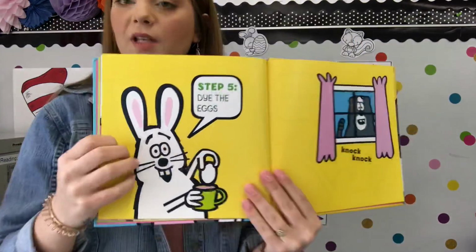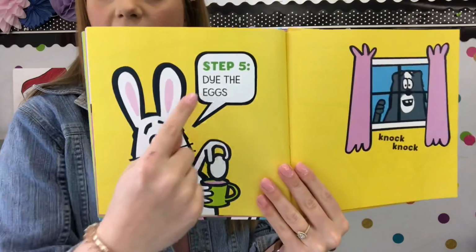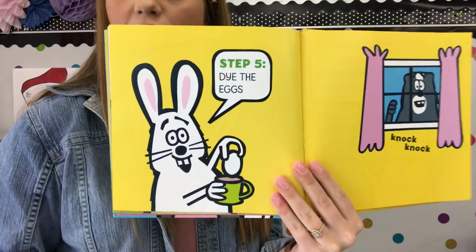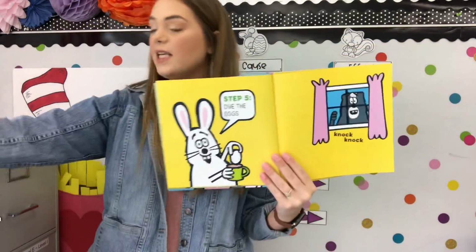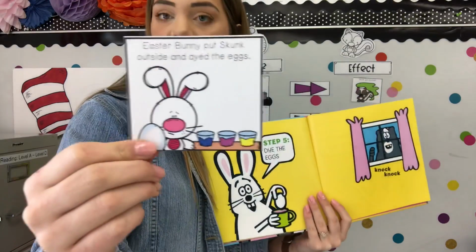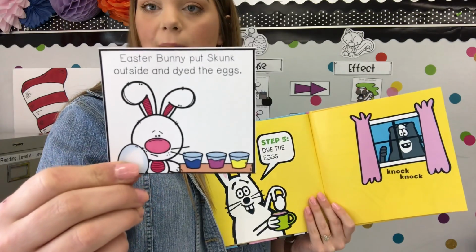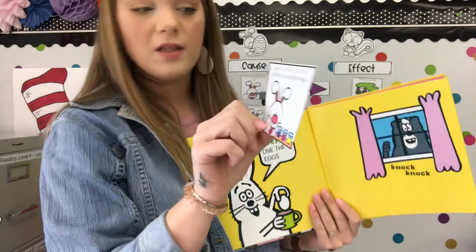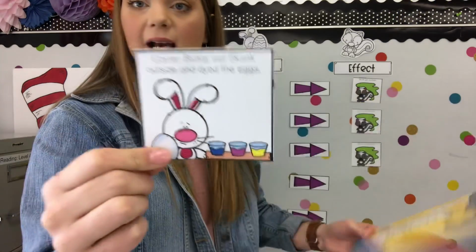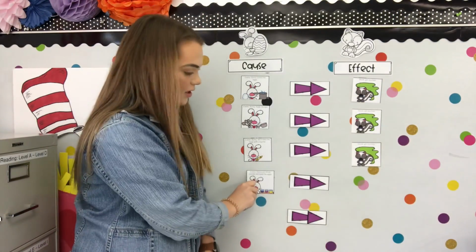So then, here's our fourth cause and effect. It says, step 5 is to dye the eggs. The Easter Bunny's gonna go ahead and do this by himself. He doesn't need an assistant because he smells. So you're gonna go ahead and tape this one up here. Easter Bunny's put the skunk outside and he dyes the egg. So that is going to go here.